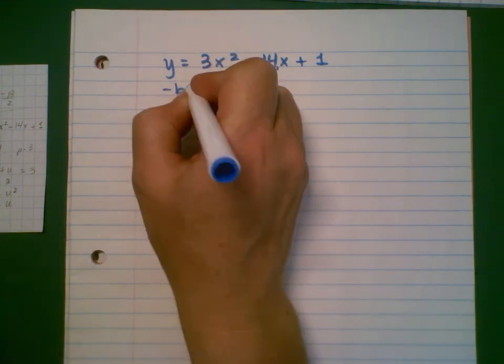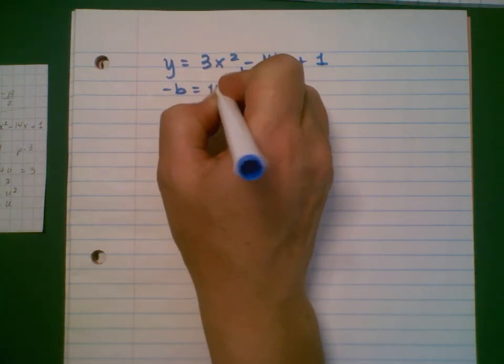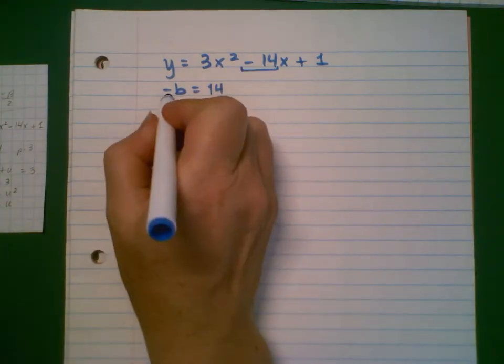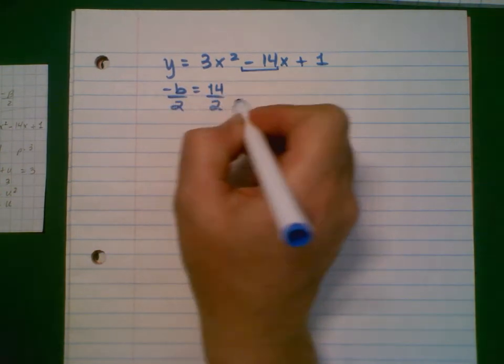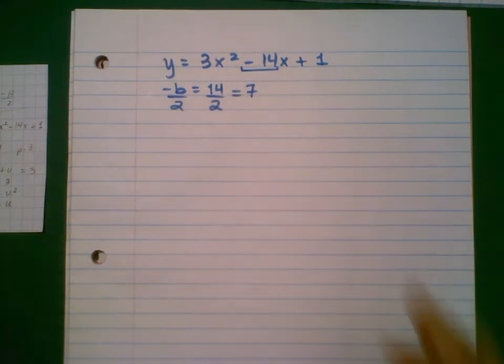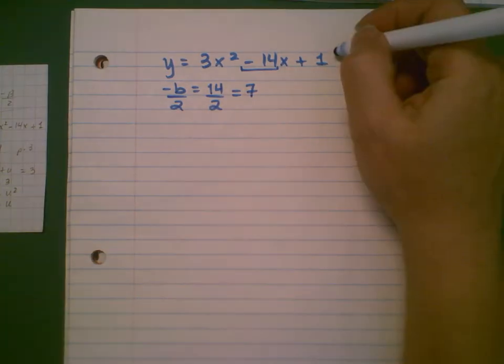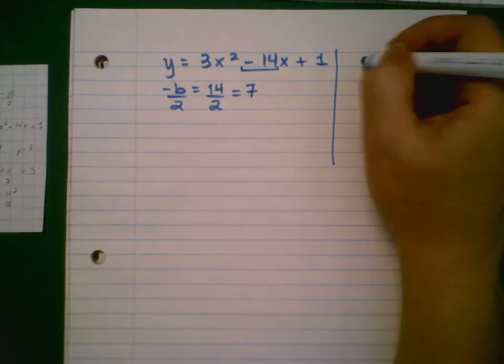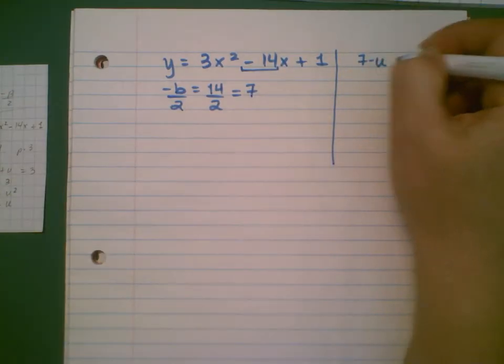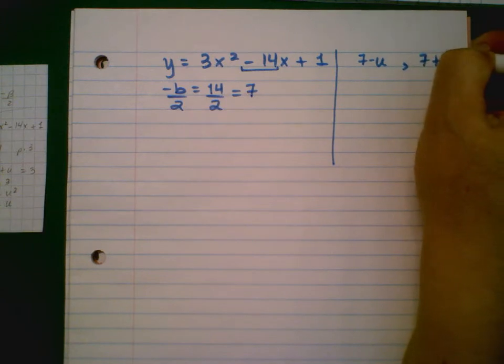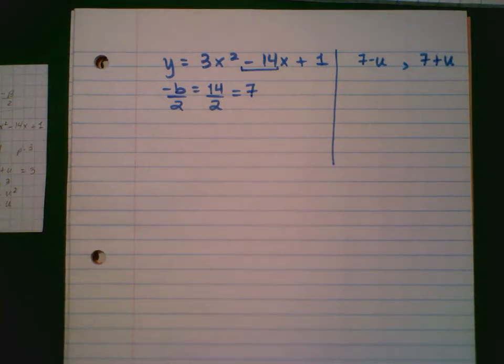Negative b is 14 divided by 2, that's 7. So I'm going to be doing 7 minus u and 7 plus u as my solutions.